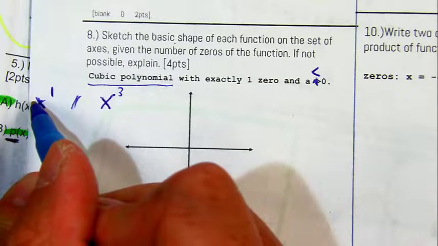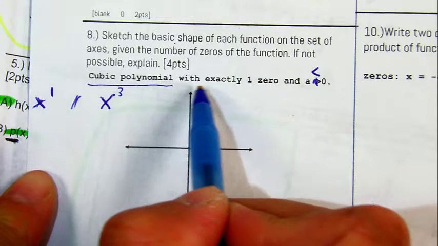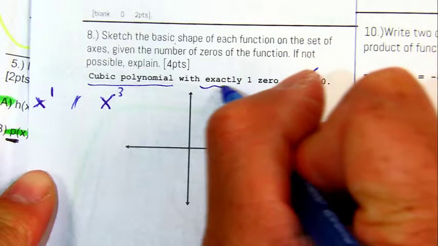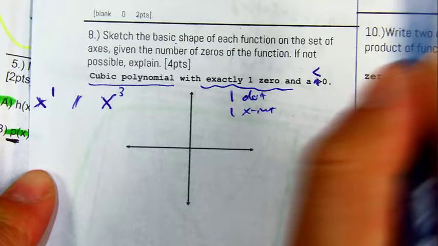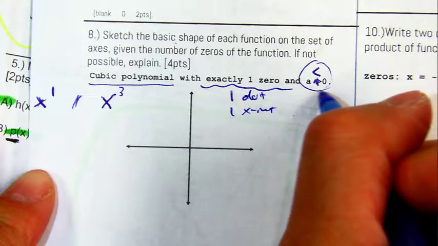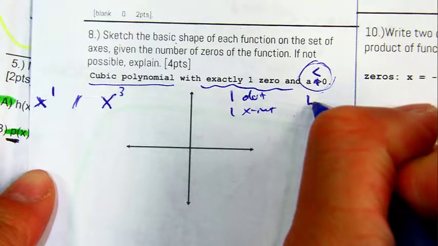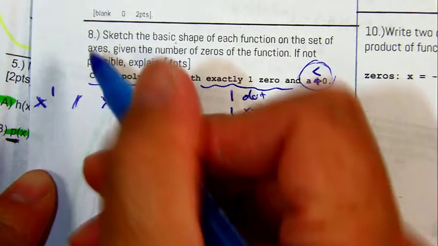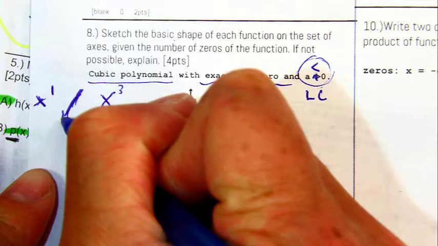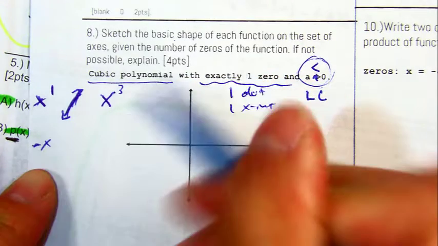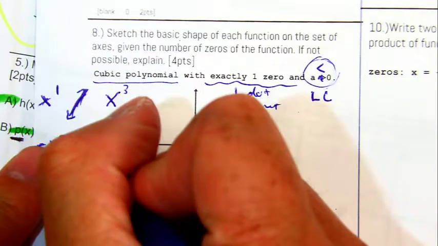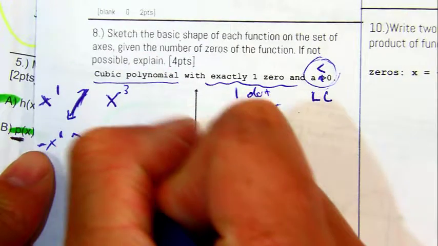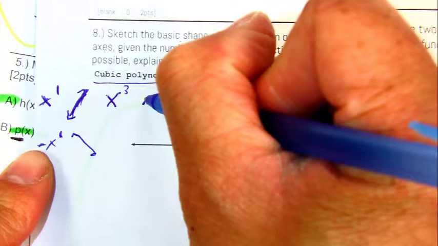And it says with exactly 1 zero, so this basically means 1 x-intercept. And then a is less than 0, so this is the leading coefficient. And what it does is that instead of having a graph that looks like this, the a less than 0 is that negative sign in front. And what it's going to do is flip where the arrows are. Okay, so my arrows are basically going to be here.